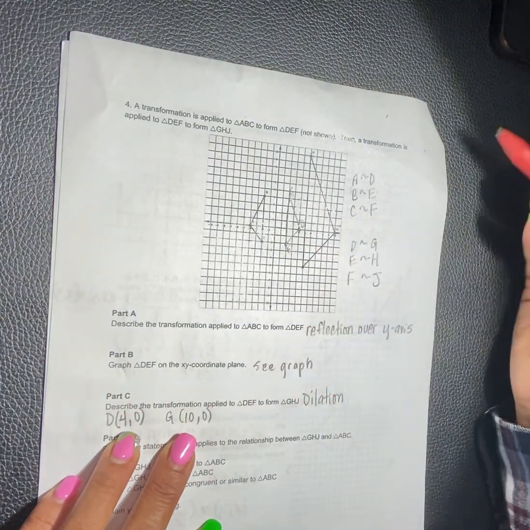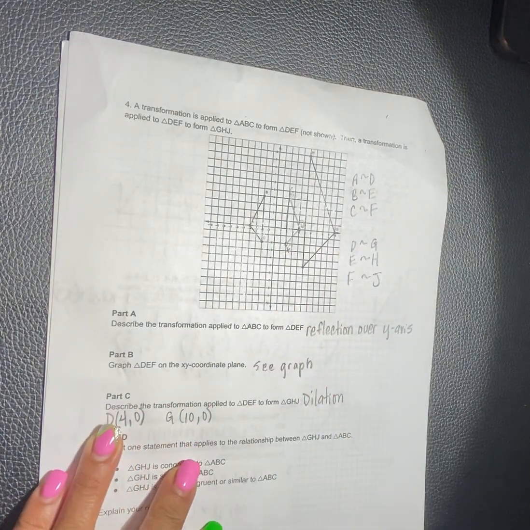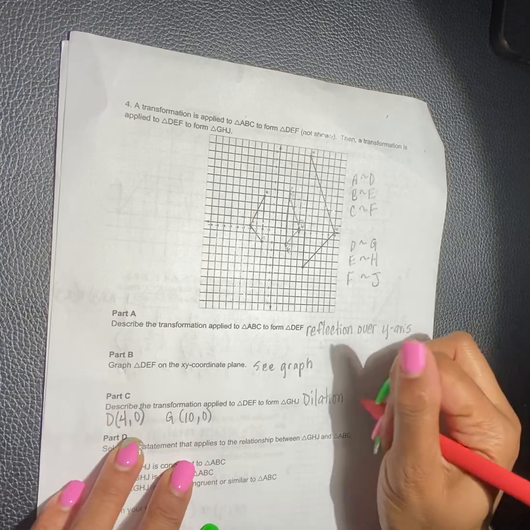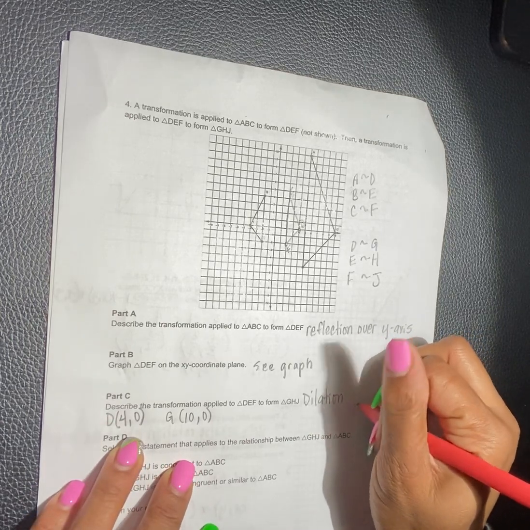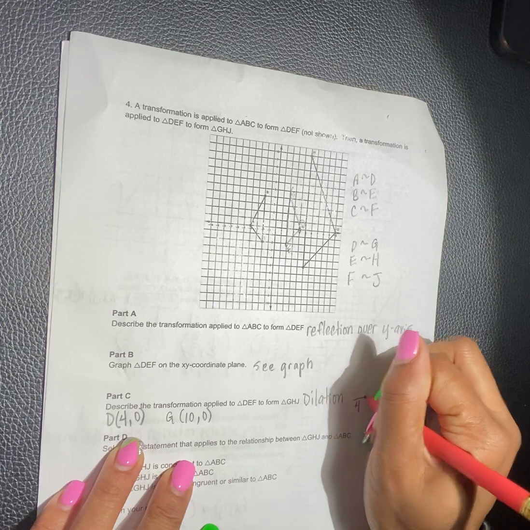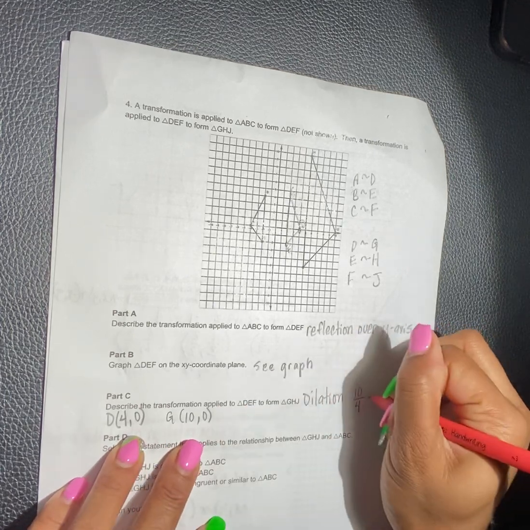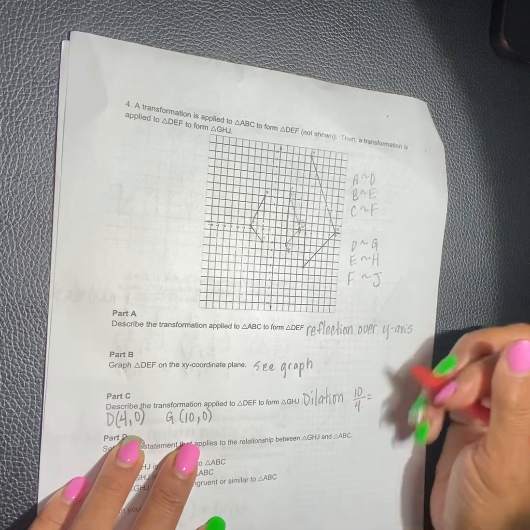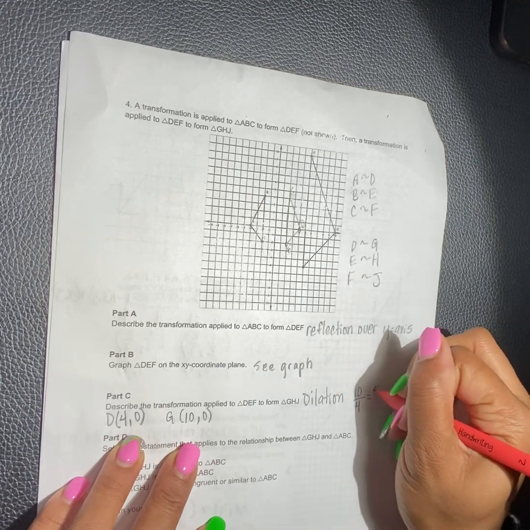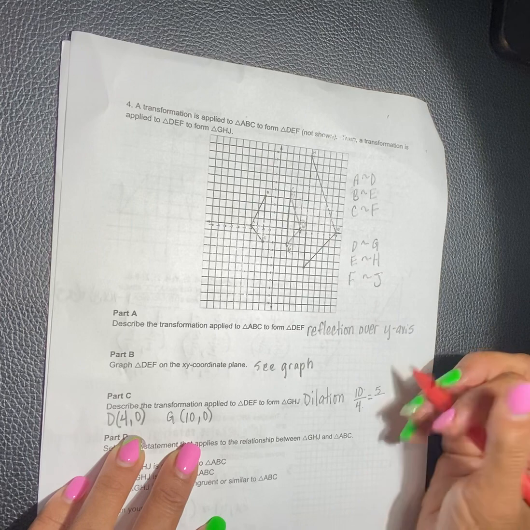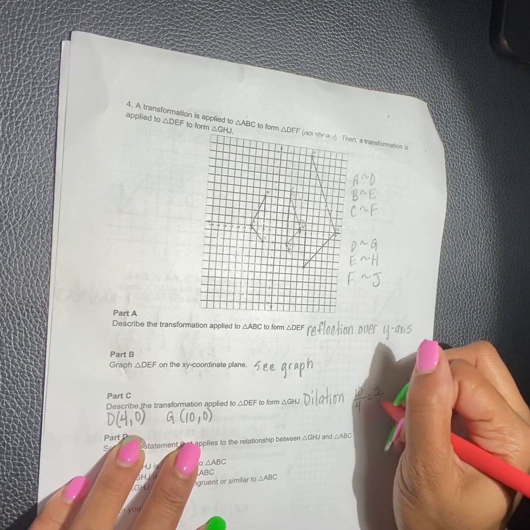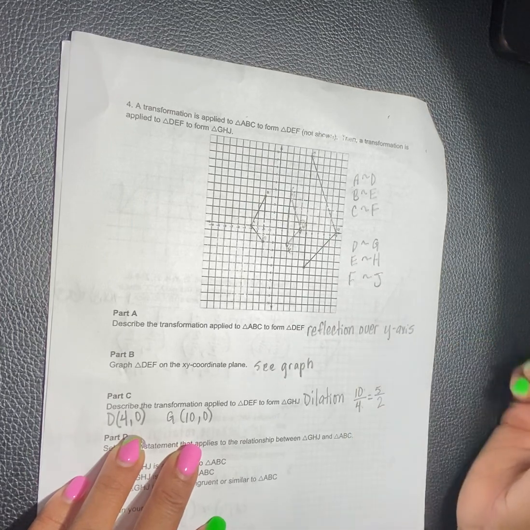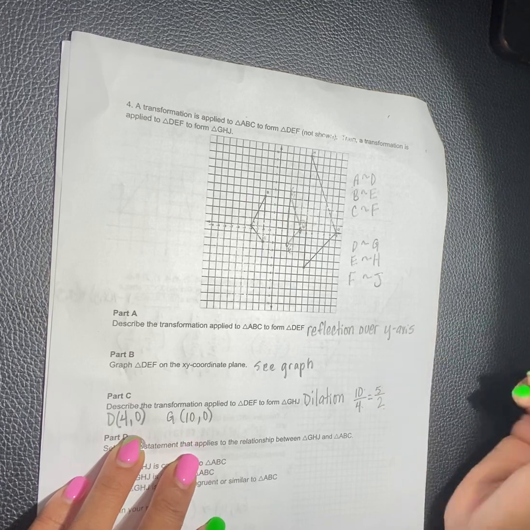So I have to take what I know, which I'm going to take the pre-image as my denominator and my image as my numerator, and I'm going to simplify that. So that scale factor of the image divided by the pre-image, 2 goes into this 5 times, and 2 goes into 4 2 times. Okay, so the scale factor is 5 over 2.